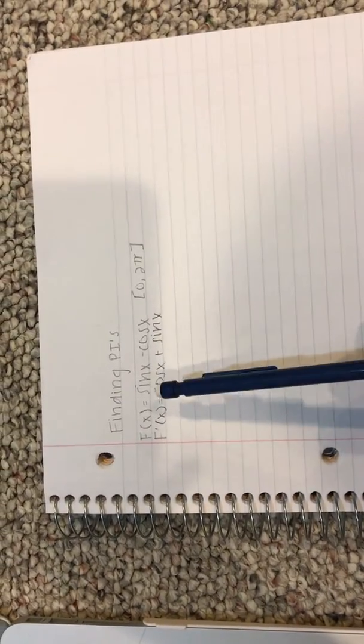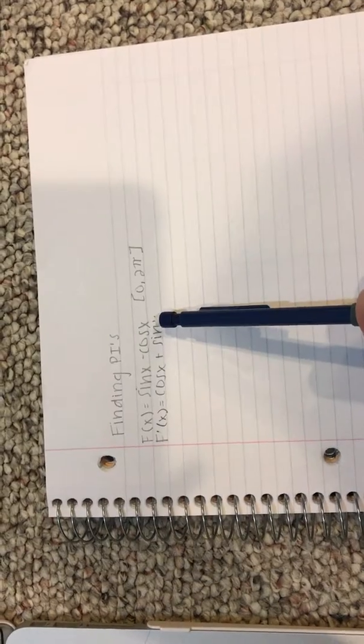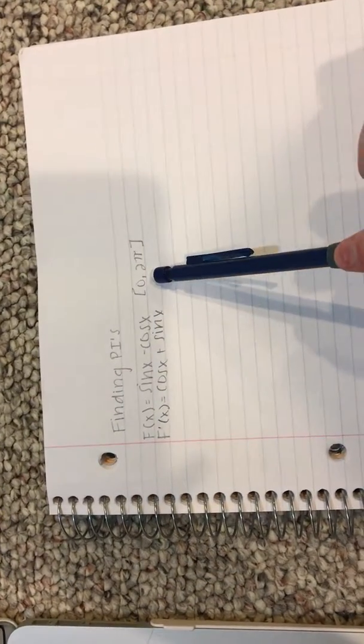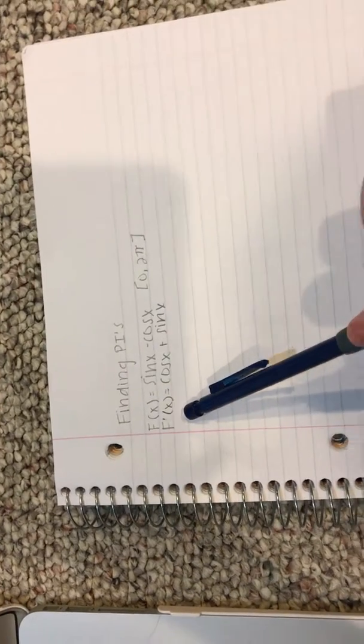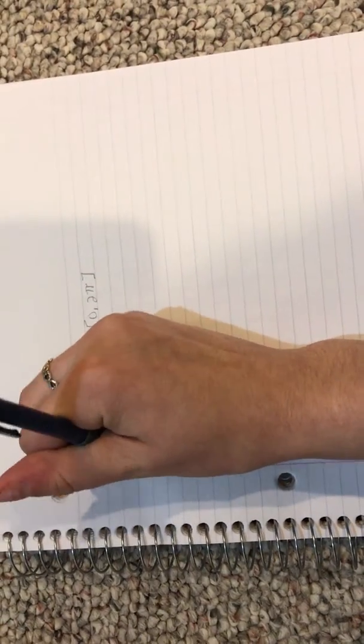Alright, today we're going to be finding PIs, and we are given f of x, which is sine x minus cosine x, and we are given our interval, which is 0 to 2 pi, and we're given f prime of x, which is cosine x plus sine x. The first thing we need to do is find f double prime.